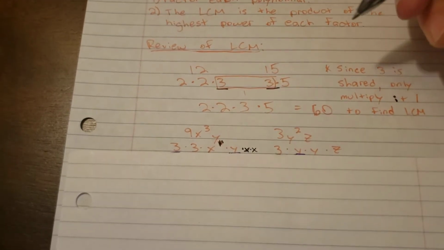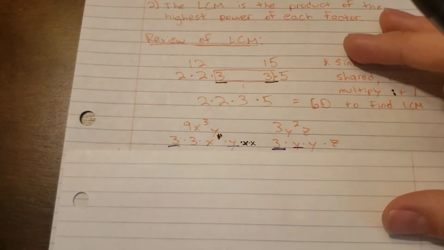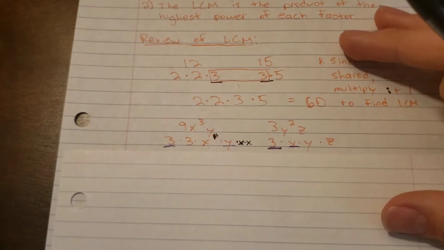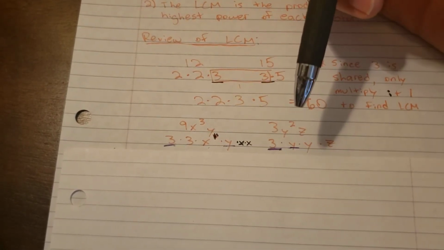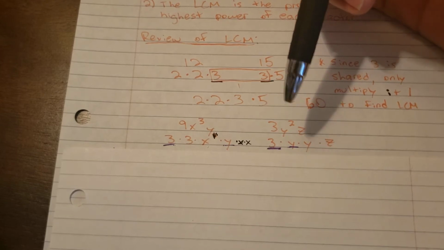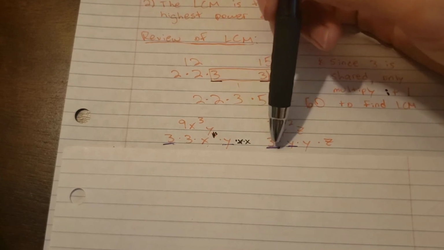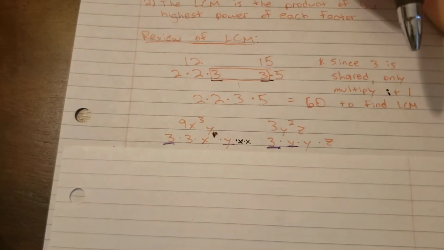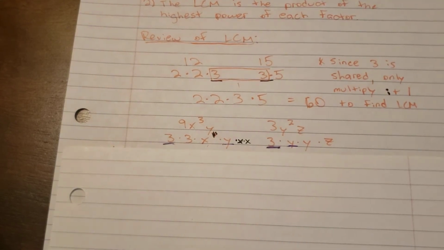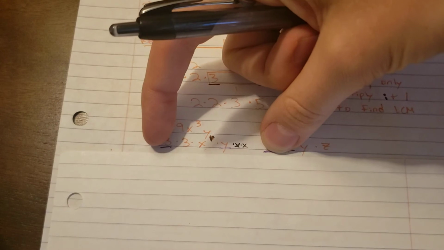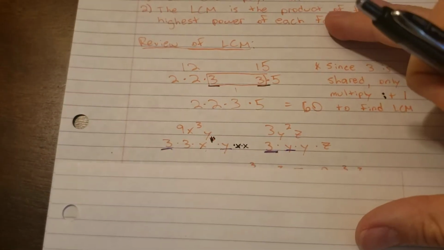Don't be lazy. Okay. Now, what I've done is I've underlined each matching multiple. I've got a 3 here and a 3 here. Well, I've got 2 3s over here, but I also have a 3 over here. I don't need to include all 3 of these 3s in my least common multiple. It's like they kind of cancel each other out, or they count for each other.